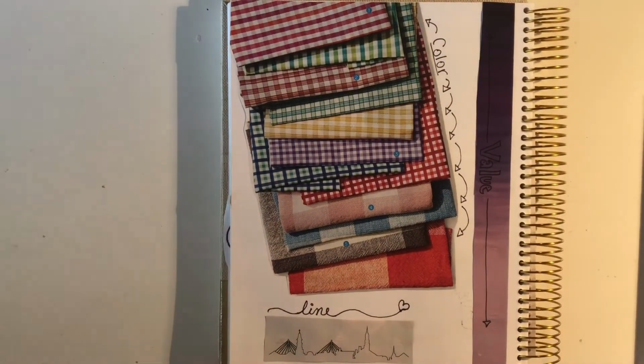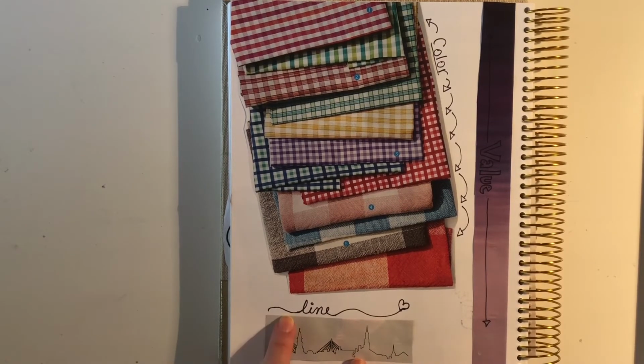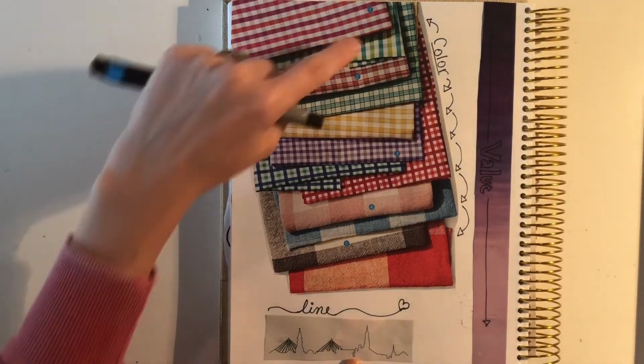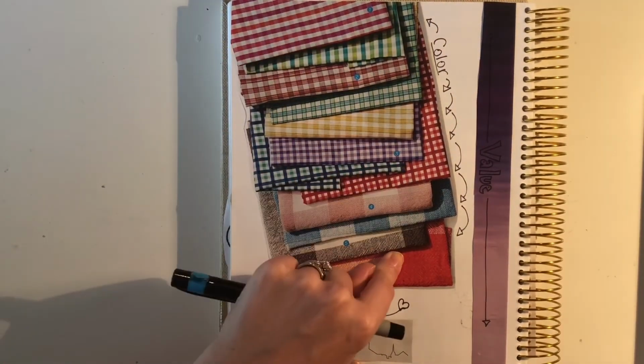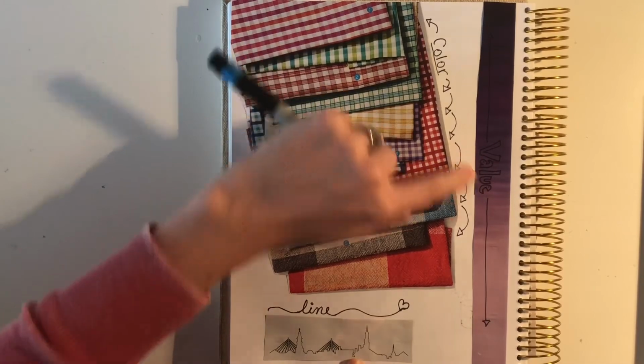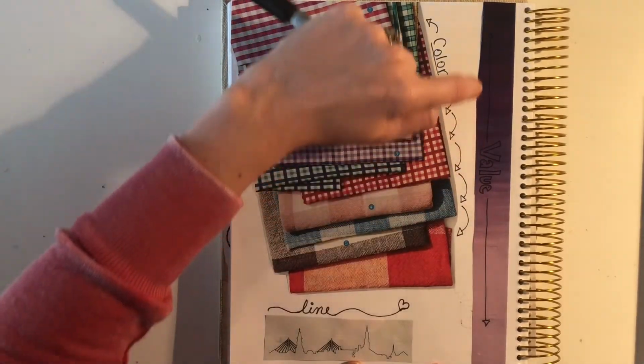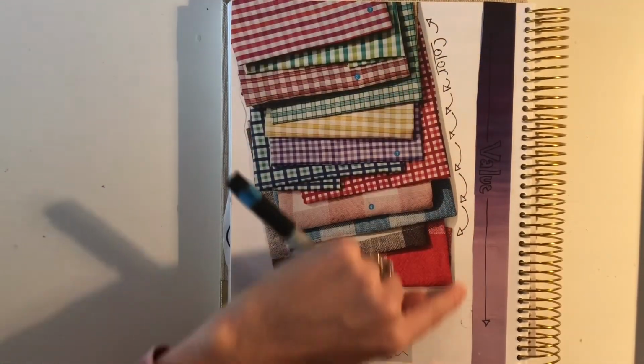On my next set of images, I of course down here have just labeled my cityscape with line. Very simple, very straightforward. For color, I just drew lots of arrows to indicate all of the different colors in this picture. And for value, I drew just arrows to indicate the ups and downs moving from dark to light.